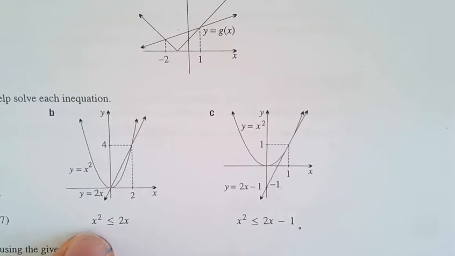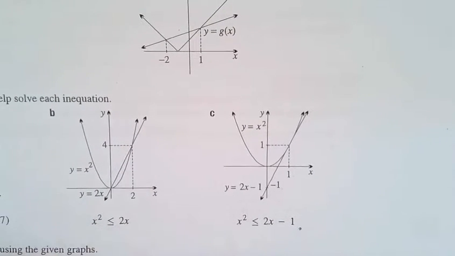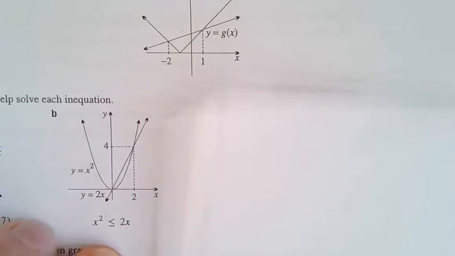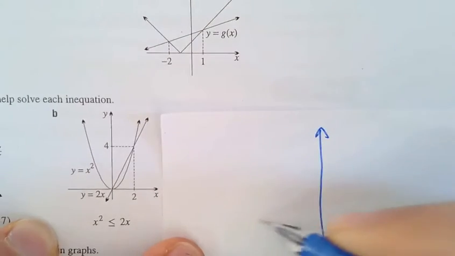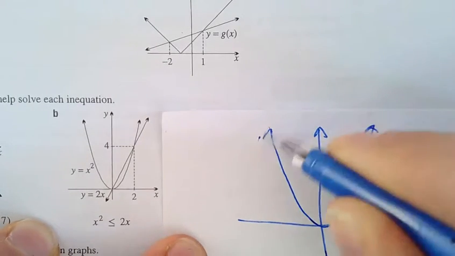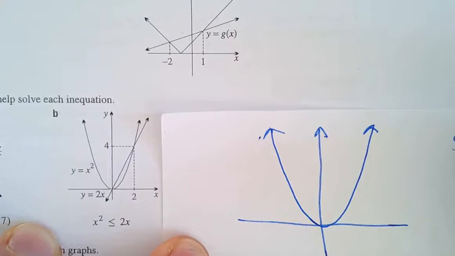We want to solve this inequation. So I've got x squared is less than or equal to 2x. So what I've got here is y equals x squared. So this is solving inequations graphically. You can write this if you want, actually.